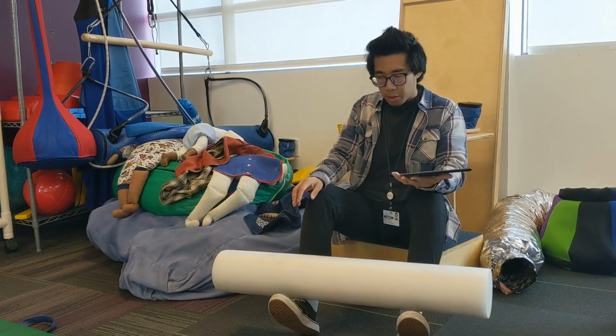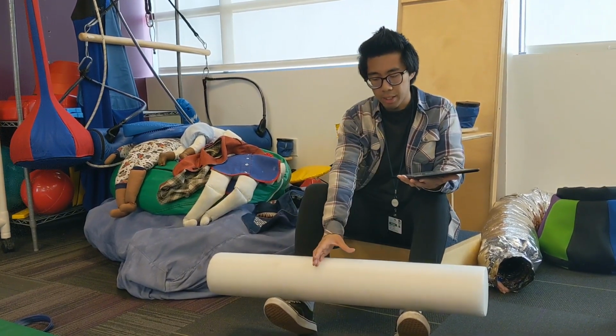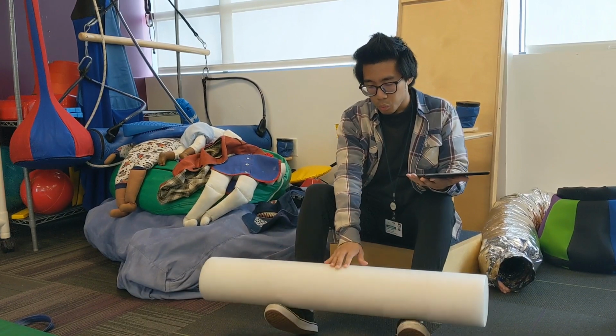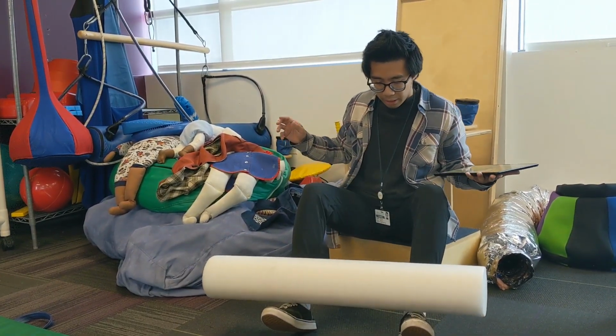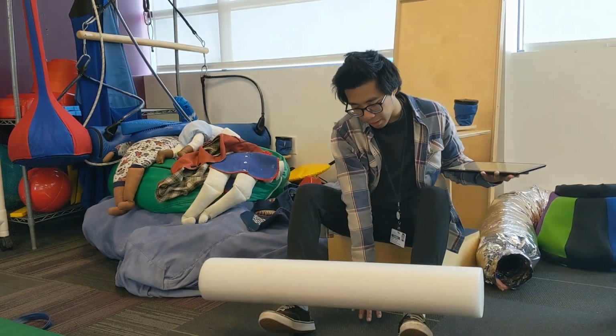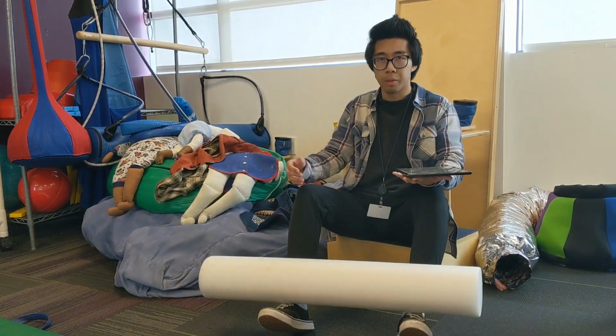To address his inability to sit up, he's going to be seated. I'm going to be stabilizing his pelvis. The bolster will roll forward, and then once again, as he rolls forward, that forward protective extension will be activated, and hopefully that can help him sit up more independently in the future.